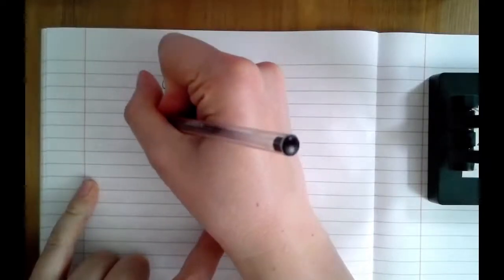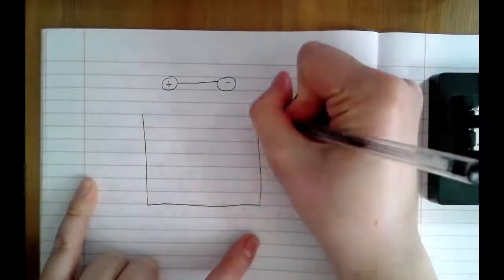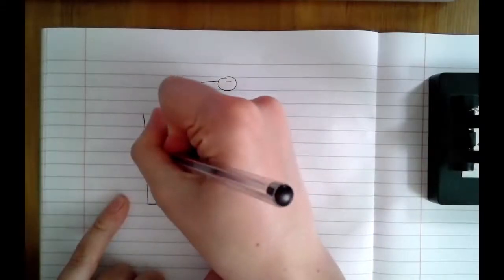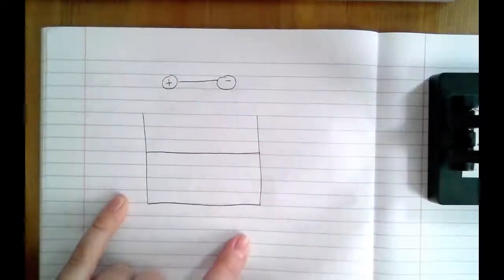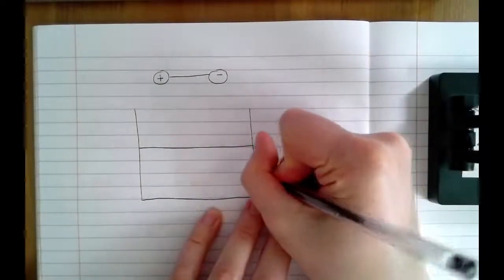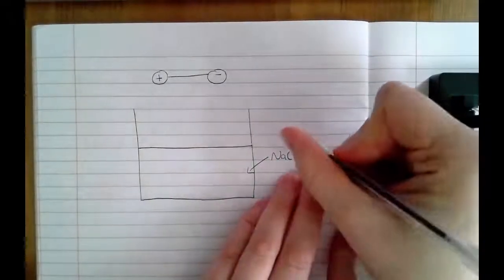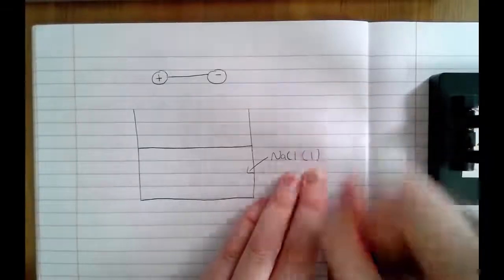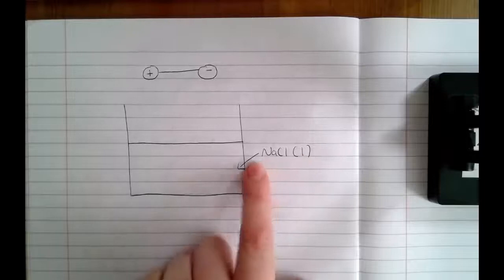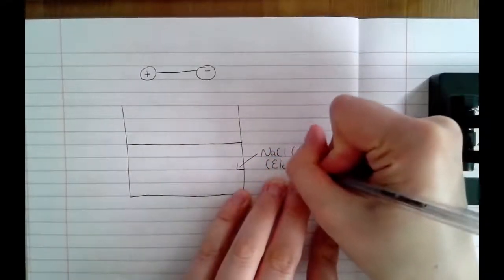So I'm going to draw a beaker, and into my beaker, I'm going to place my ionic compound. Now remember that the ionic compound has to be in liquid form because it does not conduct electricity in solid form. So I'm going to pretend that my ionic compound is sodium chloride, NaCl. I'm going to say that it's NaCl in liquid form, so I'm going to use a lowercase l. And because sodium chloride as a liquid conducts electricity, I can describe sodium chloride as being an electrolyte.